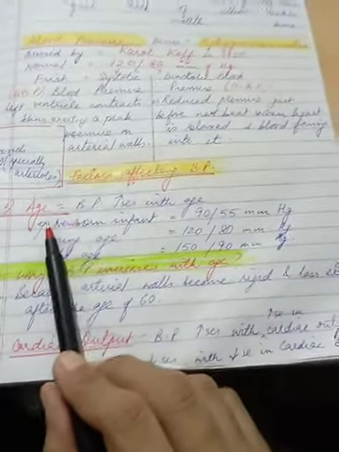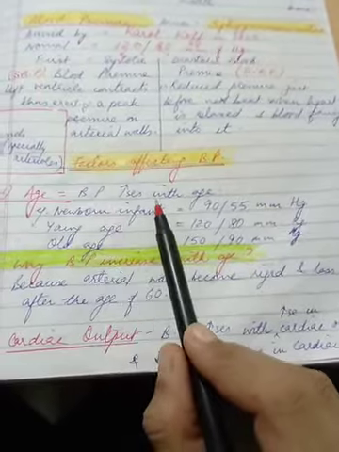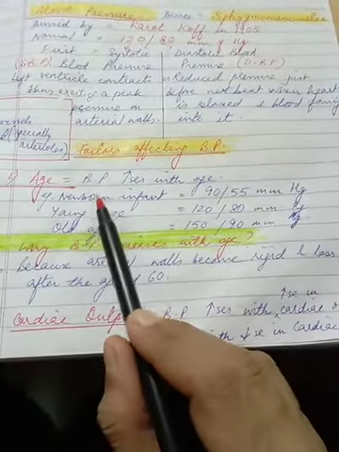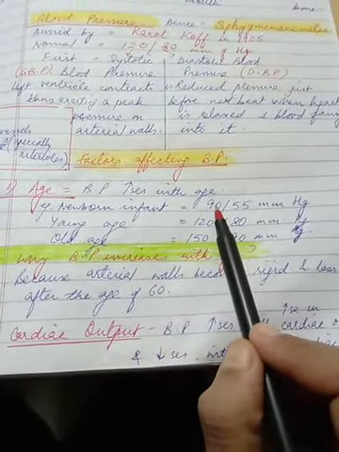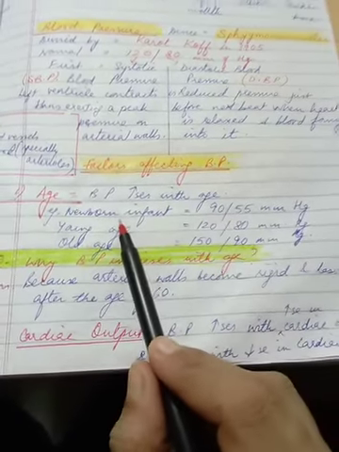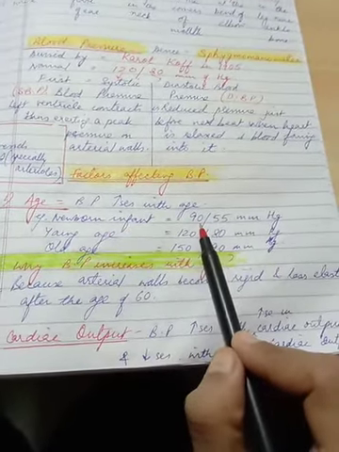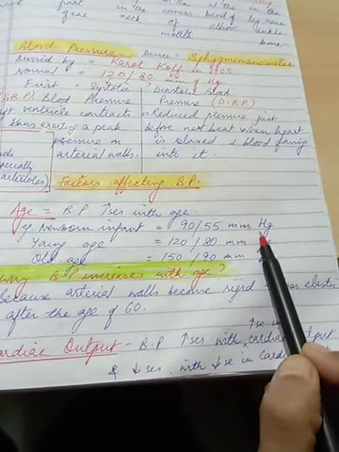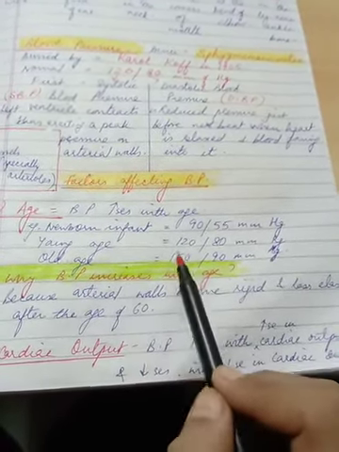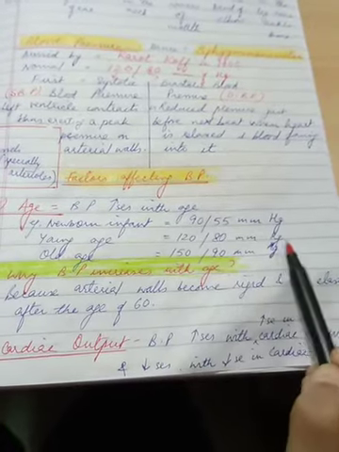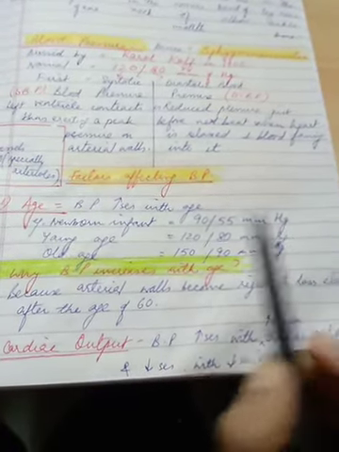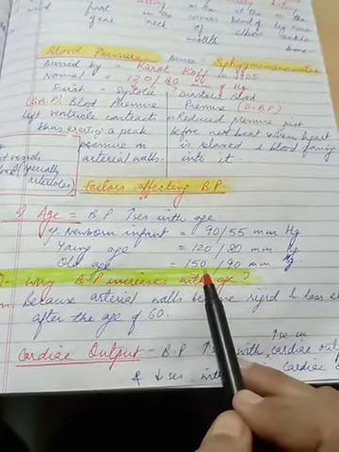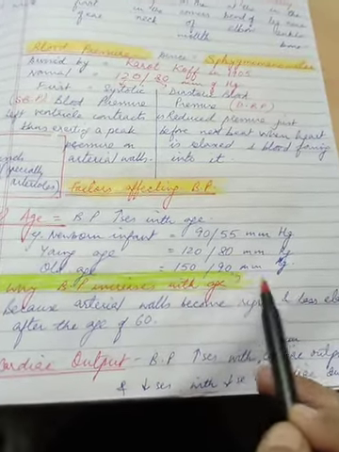Age first. So let us see, with age what happens? Blood pressure increases with age, right? For example, for a newly born infant, the blood pressure is around 90 by 55 millimeters of mercury. In a young age, it's around 120 by 80. This is the standard normal blood pressure. And in old age, it rises to around 150 by 90 millimeters of mercury.